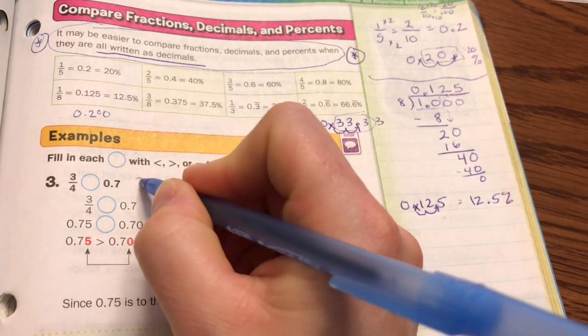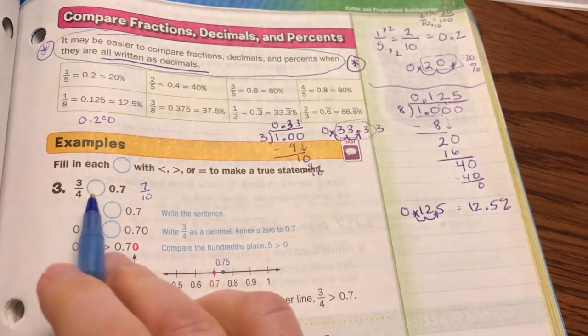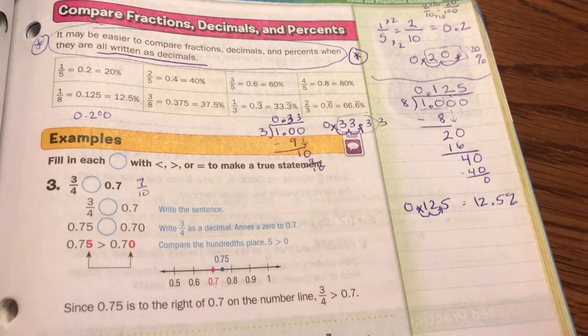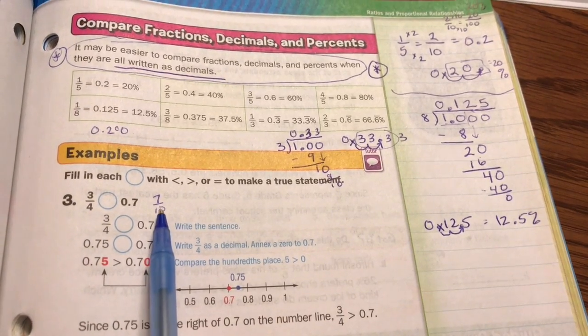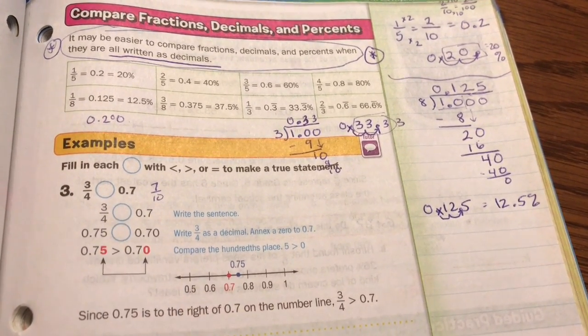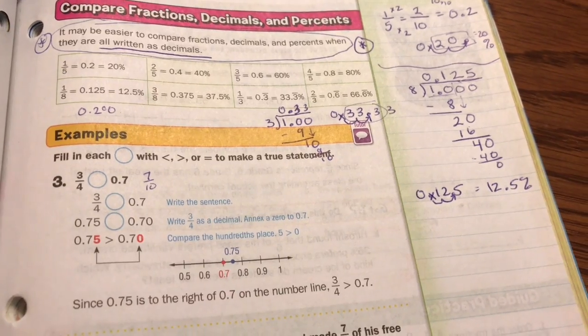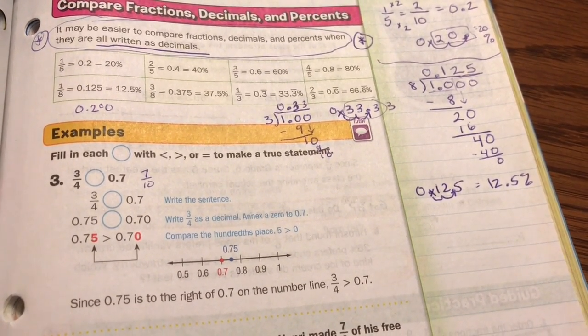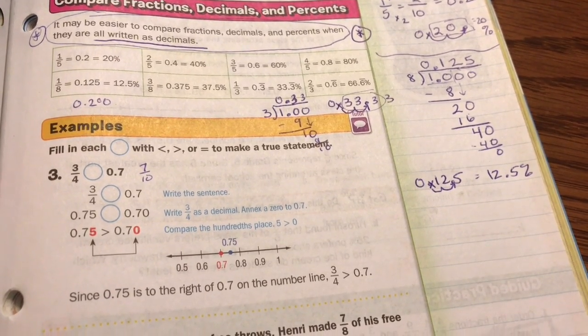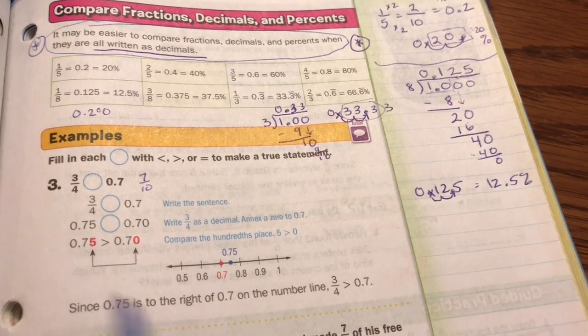Then if you had 7/10, you'd have to get least common multiple there, which you totally could do that too. You could find the least common multiple, which I believe would be 40, and then you could write equivalent fractions and you can compare them. But later on, it's going to be easier to compare decimals, so that's why I'm showing you how to compare decimals right now.